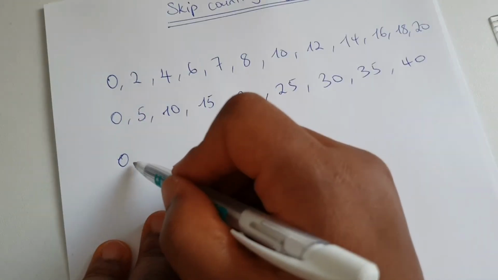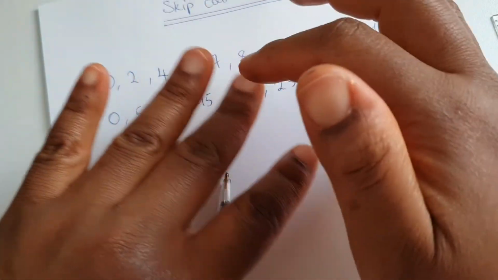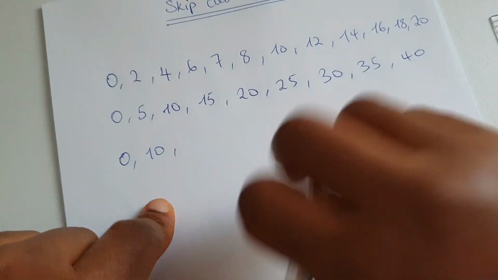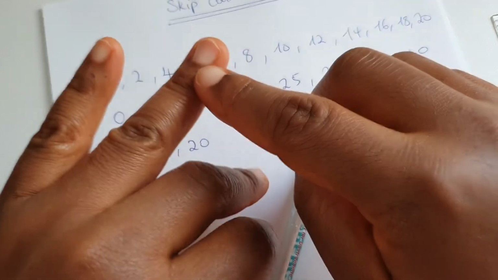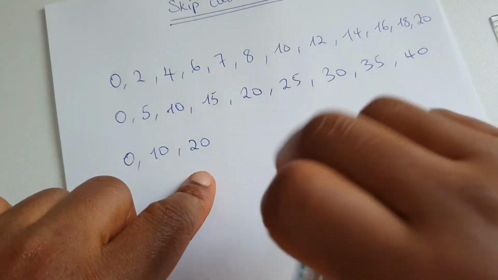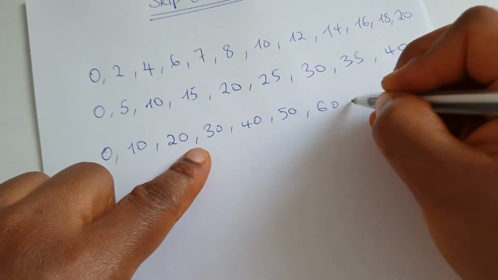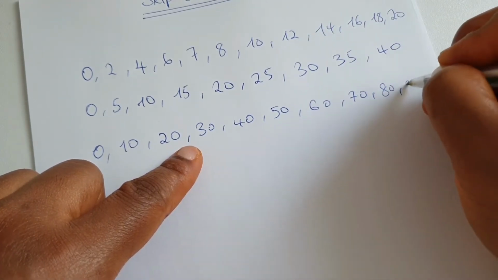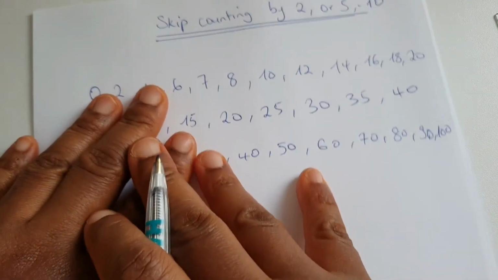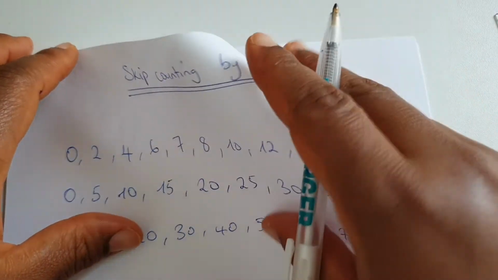Okay, then we'll skip by 10. Then I write my 0, I write my 10, I have my 10 fingers. Okay, and I'll skip 11, 12, 13, 14, 15, 16, 17, 18, 19. On the 20, I'll write 20. I'll skip 21, 22, 23, 24, 25, 26, 27, 28, 29. I'll write 30. So like that, you write 40, 50, 60, 70, 80, 90, and then 100. Okay, that is counting by 2, 5, or 10. So let's jump to the next topic.